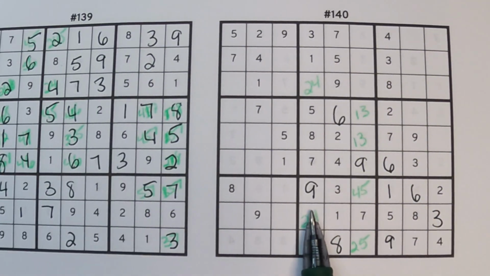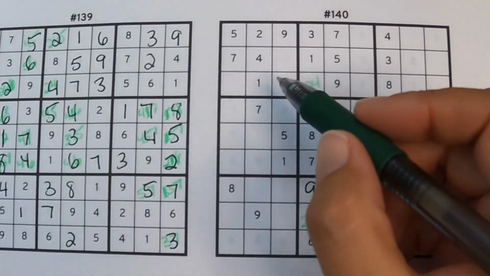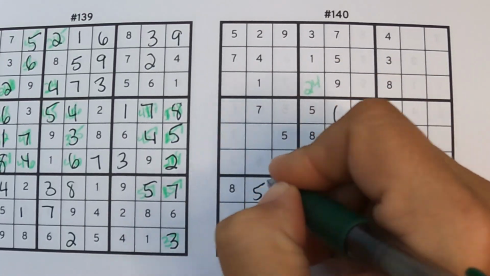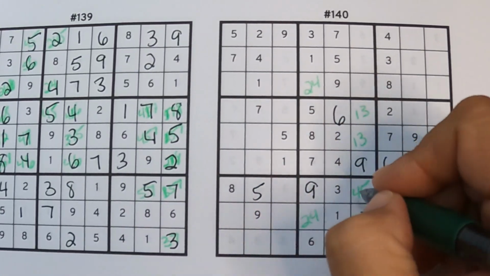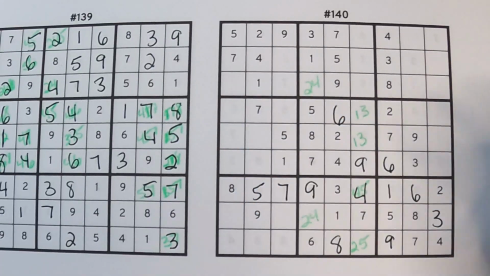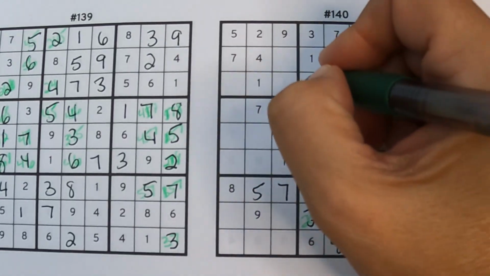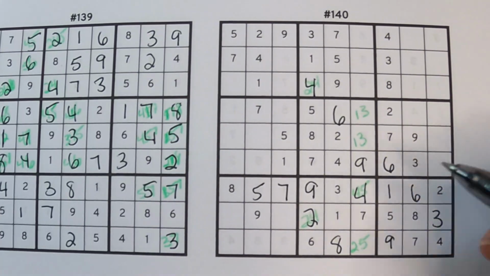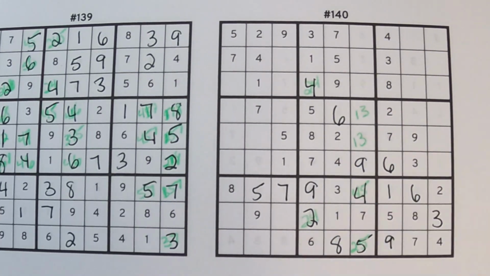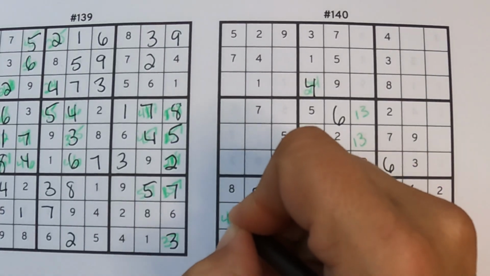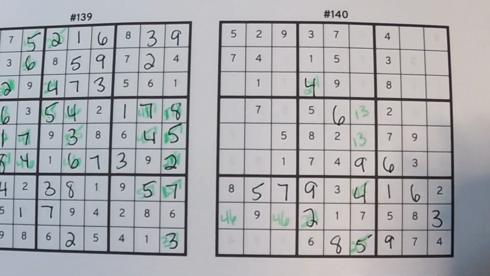For this row now, we're missing 4, 5, and 7. We've got 4 and 7 here, so this is our 5. That 5 makes this our 4, 7. That 4 makes this our 2, 4. And that 2 makes this our 5. For this row, we're missing 4 and 6, and I don't see any help. So 4, 6, 4, 6.